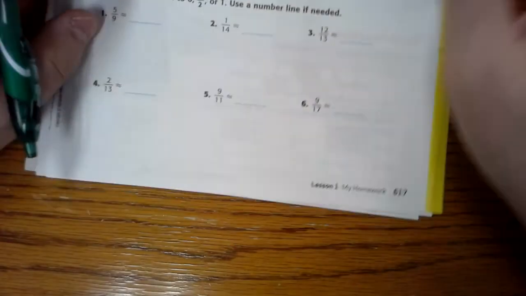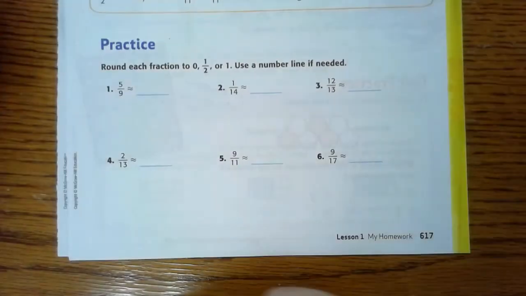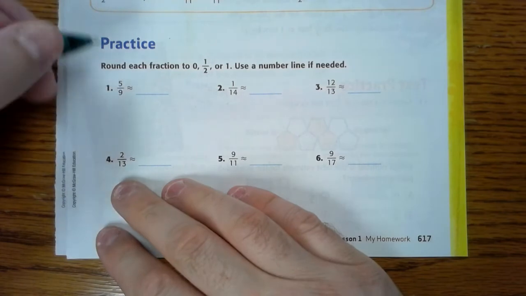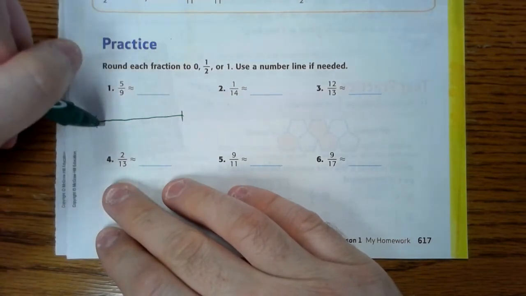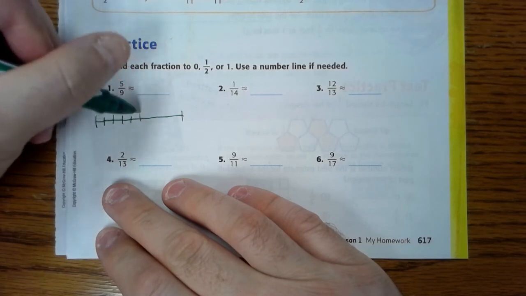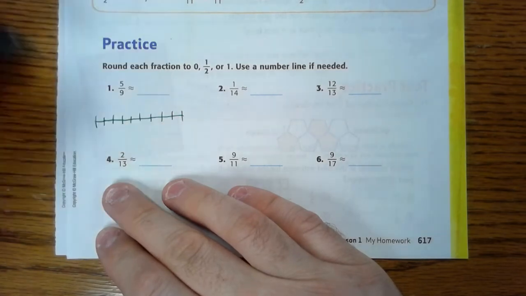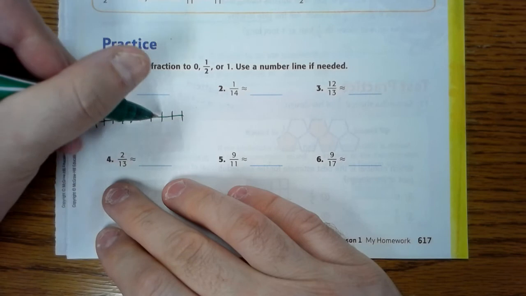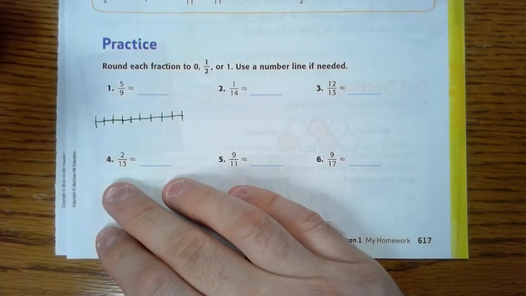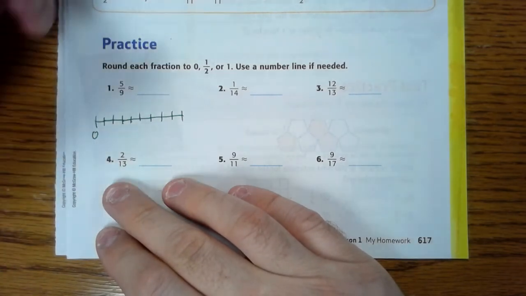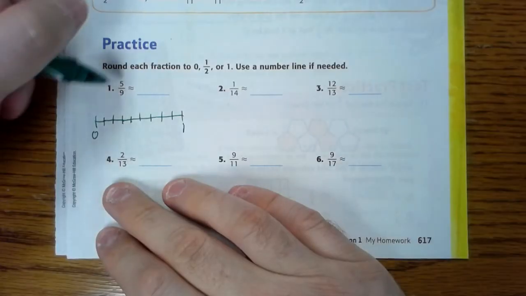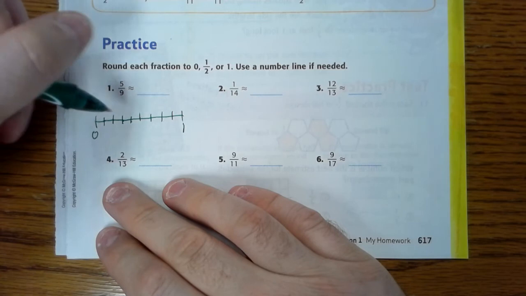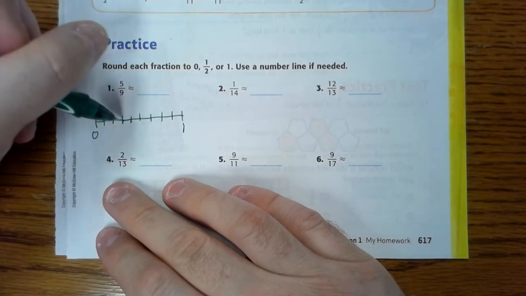So on your homework, again, use a number line if you need to. If you need to, split this up into 9 places, so 1, 2, 3, 4, 5, 6, 7, 8, 9. And this is 0, of course, and this would be a whole, and then you just mark out 5/9 because you'd say, well, half of 9 is 4.5, so 1, 2, 3, 4.